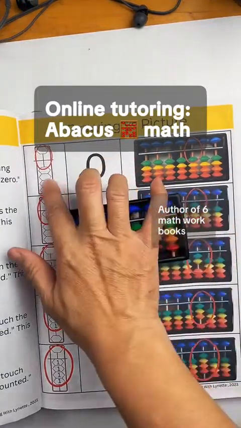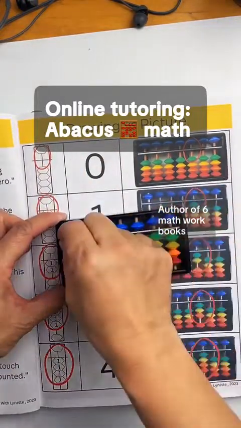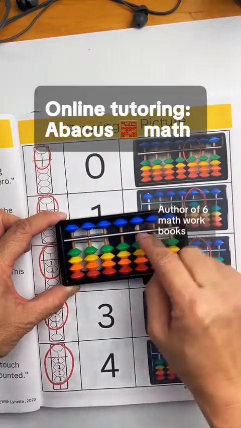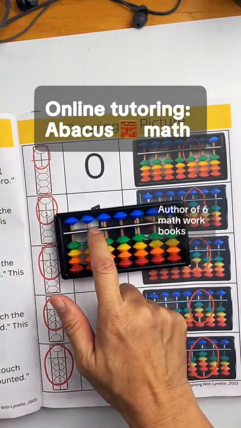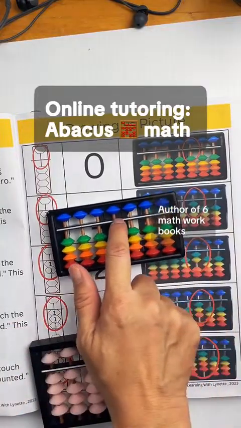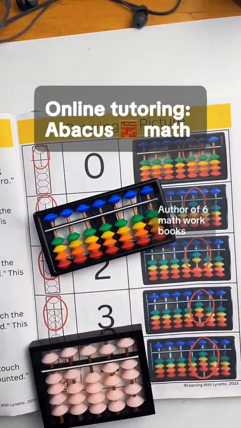So this one says it's 0. To look at that, we do 0 like this. This is 0. How do I know? Well, this beam is what counts, right? This beam is what makes us count. And so from here, we know that none of the beads are touching. When none of the beads are touching, that means that it is not counted.